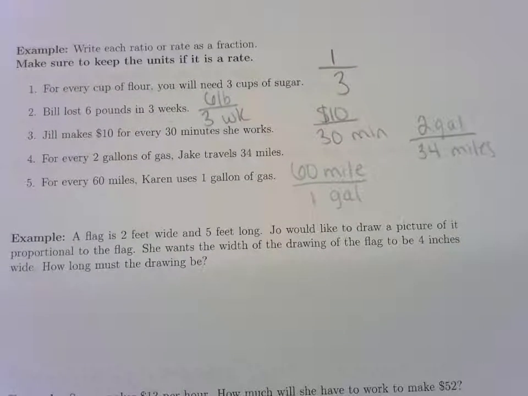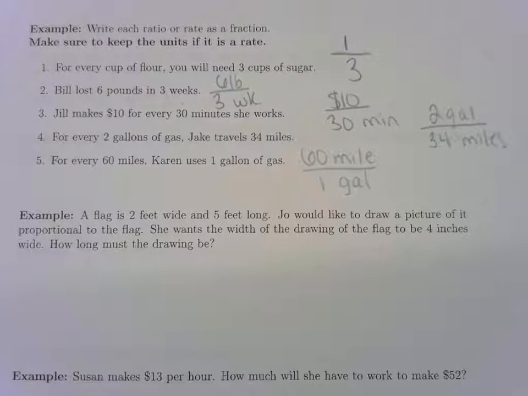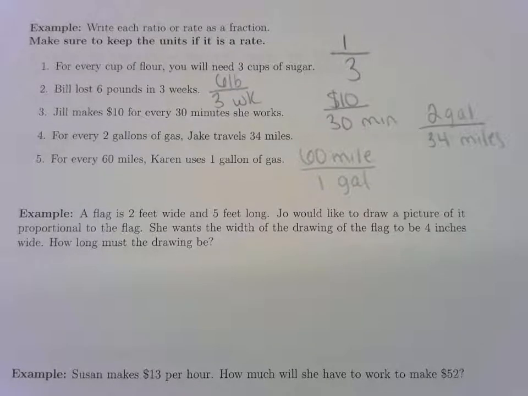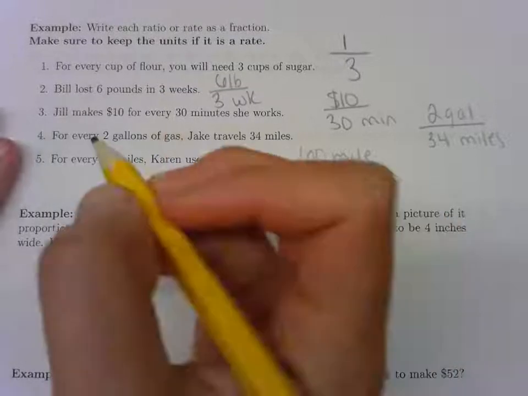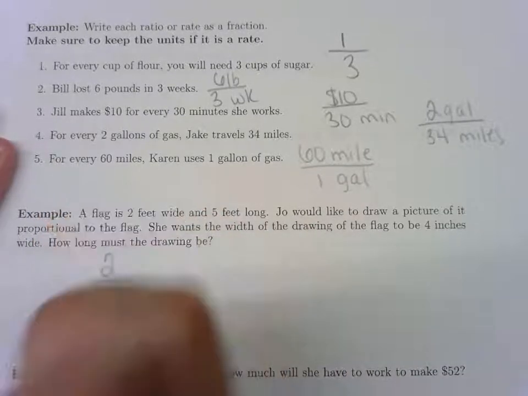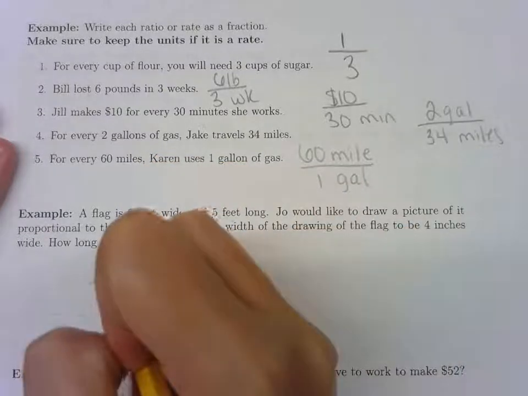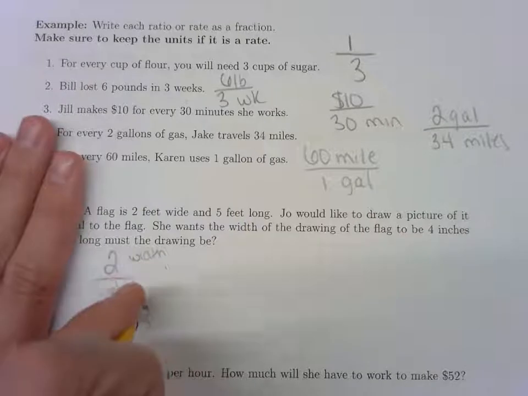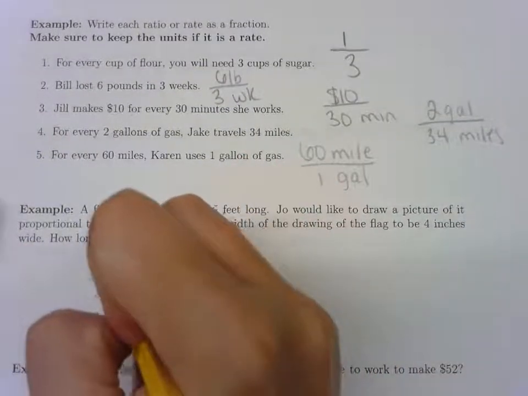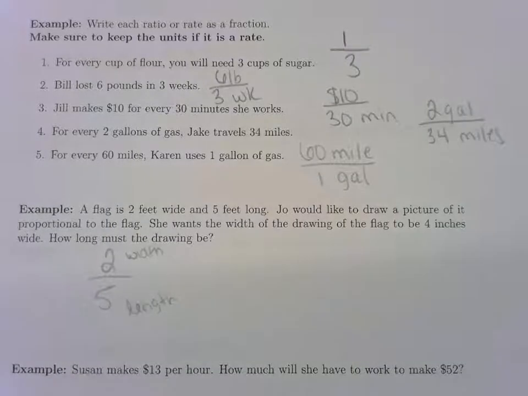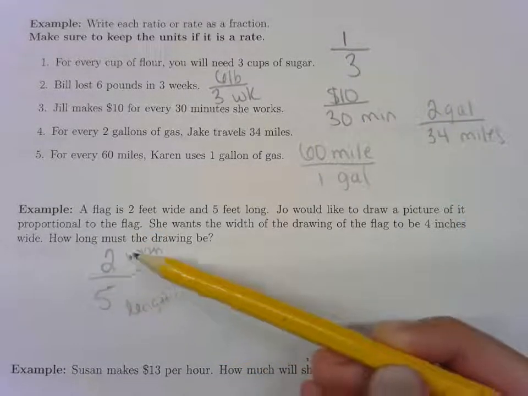Example: a flag is 2 feet wide and 5 feet long. Joe would like to draw a picture of it proportional to the flag. She wants the width of the drawing of the flag to be 4 inches wide. How long must the drawing be? First of all, this is just going to be a ratio because we have feet over feet. Those are the same units, so we just need 2 over 5 here. I'm going to put width, and this was the length. You don't have to do this, but just make sure you can remember what was on top and what's on bottom. So this is the flag. It has a 2 to 5 ratio of width to length.